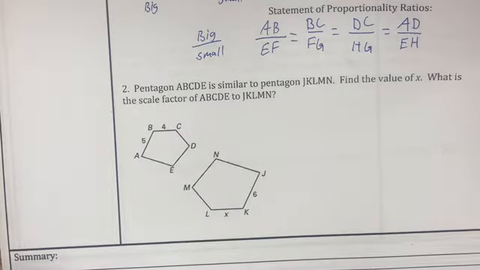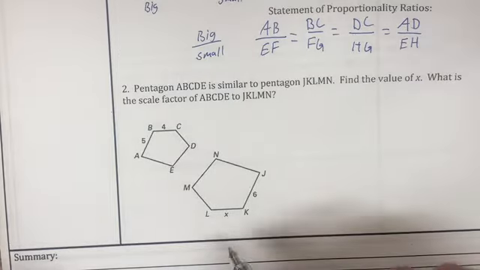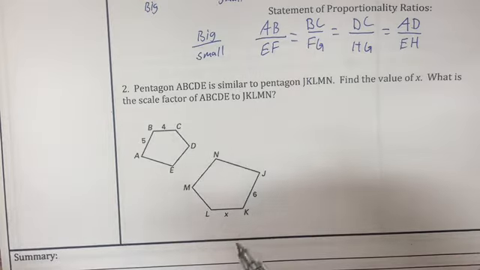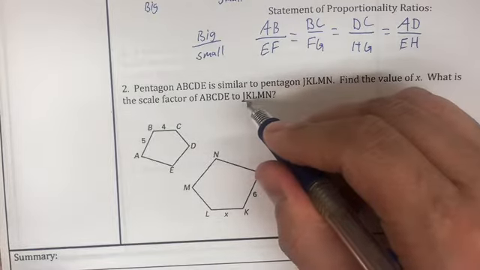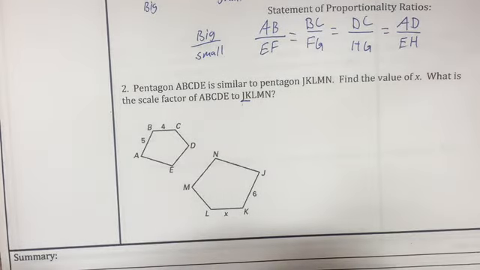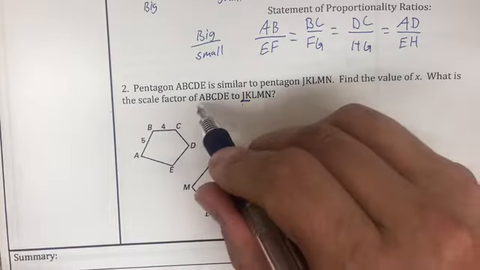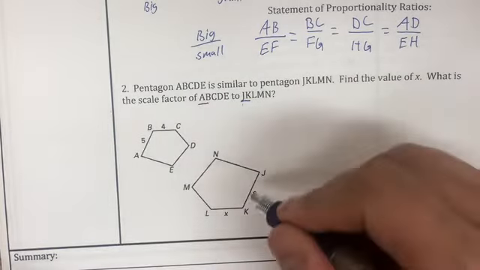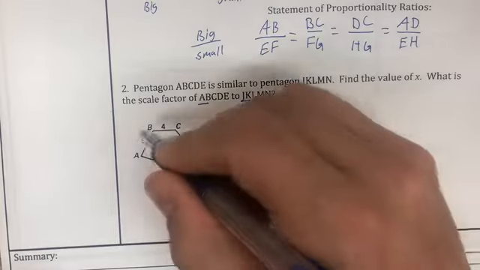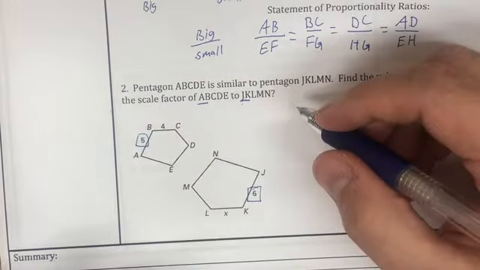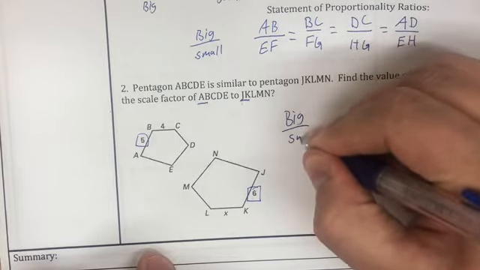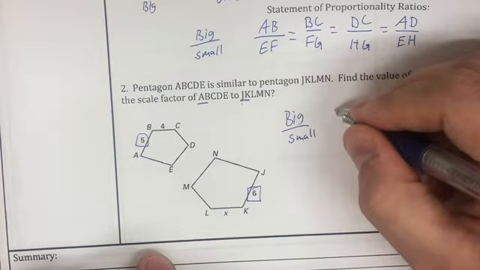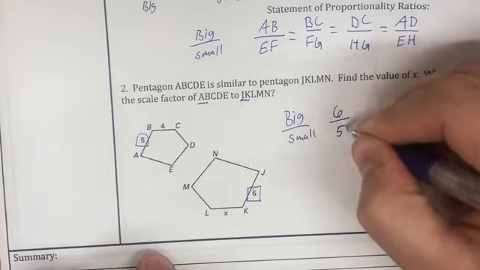So this problem has two pentagons, A, B, C, D, E, and J, K, L, M, N. Now it's a little bit tough for me to tell which sides correspond in this one. I'm going to go with 6 being J, K. So JK corresponds with AB. JK, AB, the first two letters. So we will go with big over small. So the scale factor is 6 over 5.